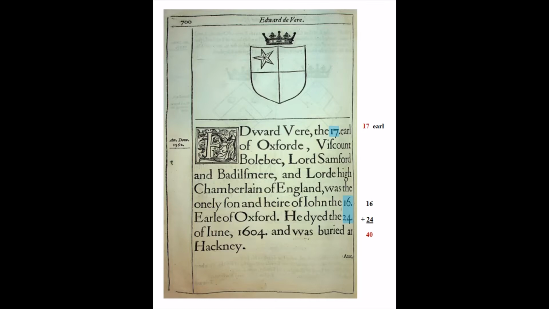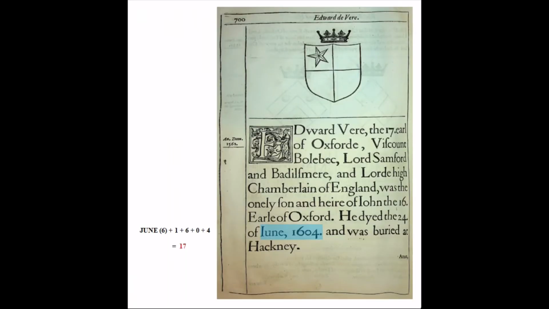Notice how the 16 is typeset directly over the 24, looking like a math problem waiting to be added. Well, 16 and 24 equals 40. If we include the only other 2-digit number on the page, the 17 Earl number above, again we have 17 and 40. And there may be a third 1740.